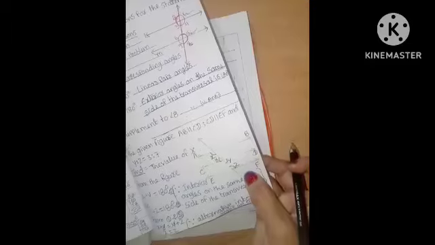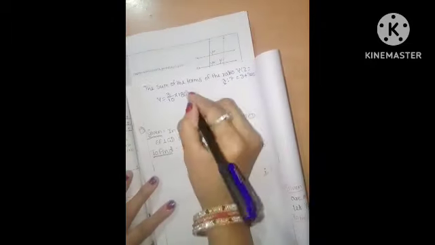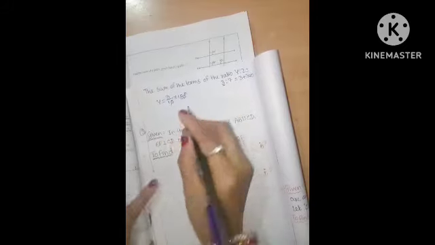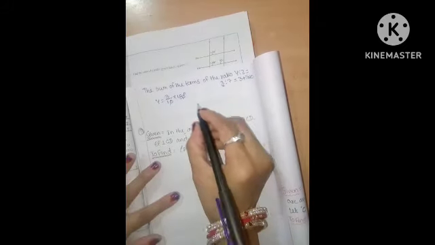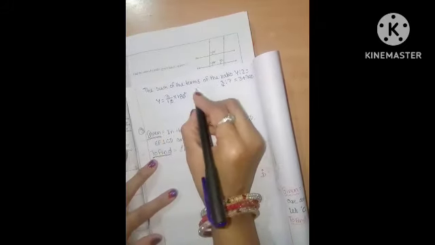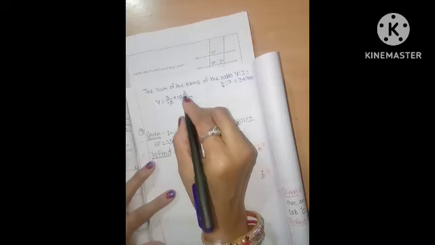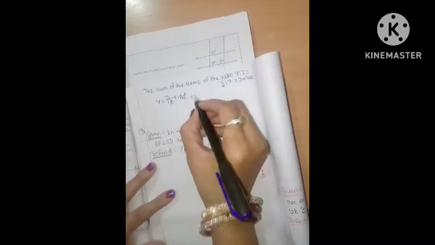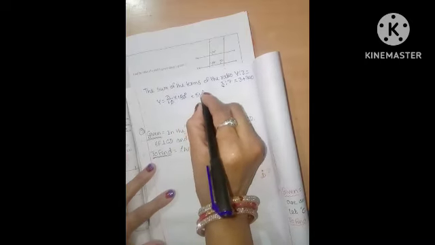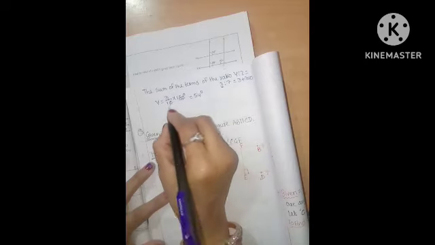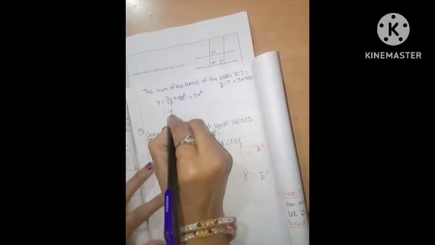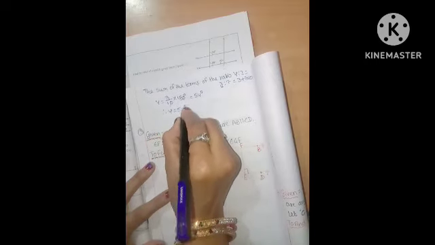Why is it 180 degrees? These two are interior angles on the same side of the transversal, which is 180 degrees. So that's why it's 180 degrees. Cancel these two zeros. Next, the product of these terms in the numerator: 18 times 3 is 54. Therefore Y is equal to 54 degrees.